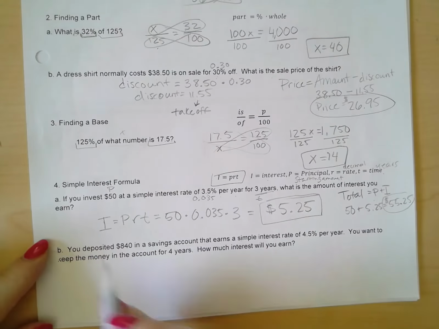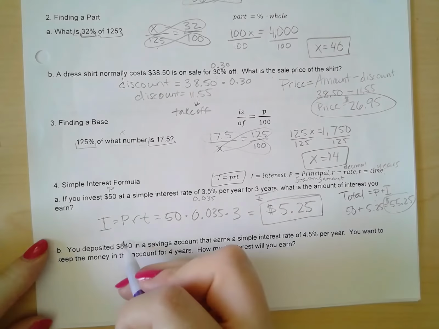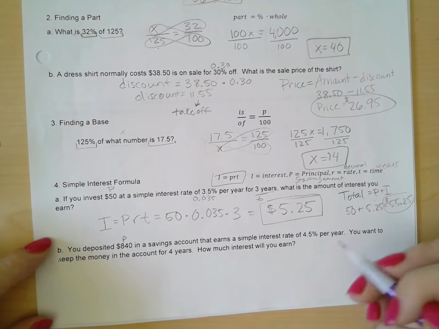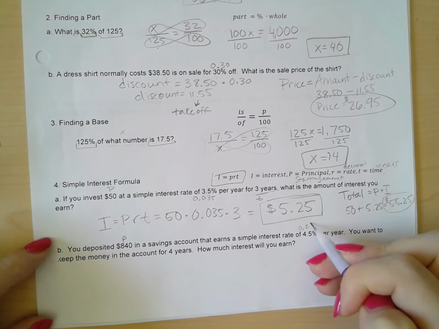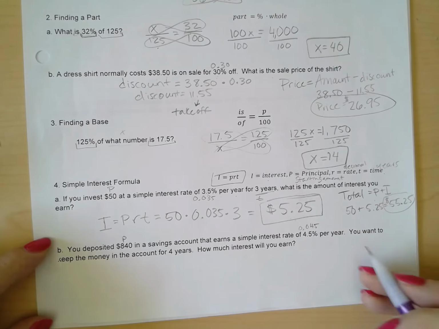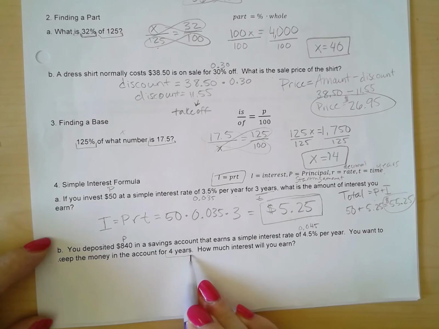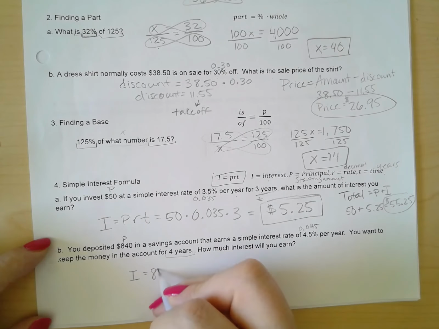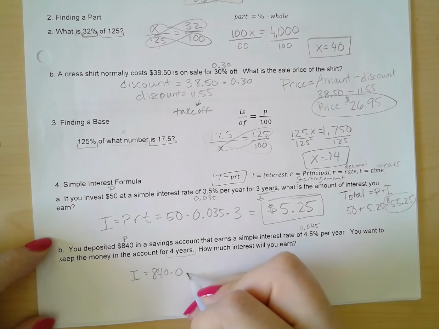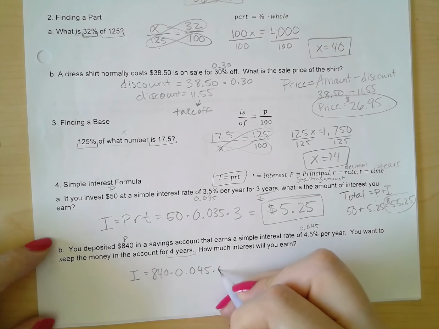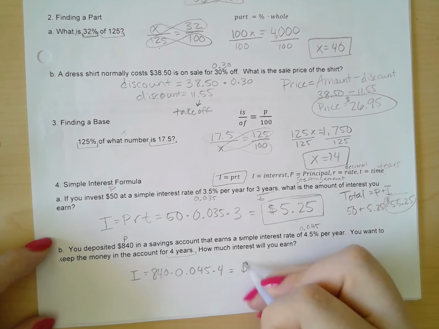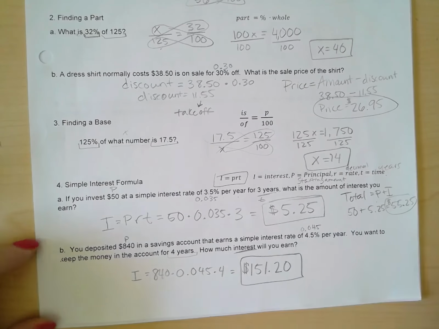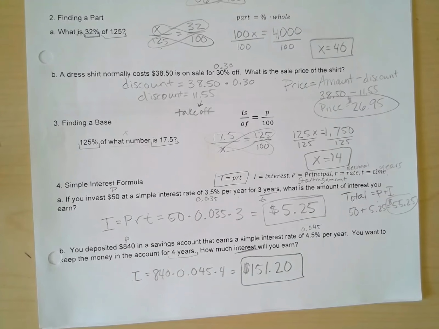Part B, you deposited $840, that's your principal, into a savings account that earns a simple interest rate of 4.5%. So that's 0.045 as a decimal. You want to keep the money in the account for 4 years. How much interest will you earn? So your interest will be 840 times 0.045 times 4, which turns out to be $151.20. Again, that's the amount of interest you'll earn, not the total amount that you'll have in that account.